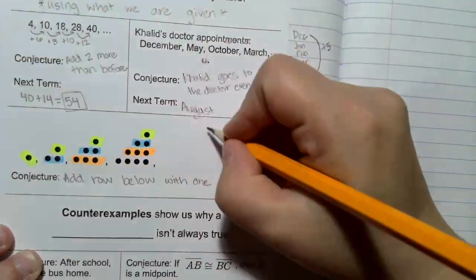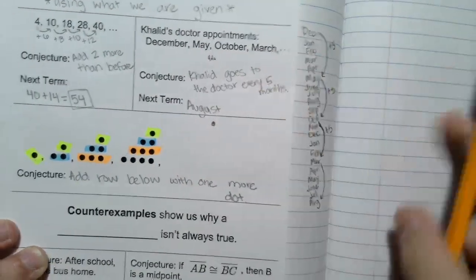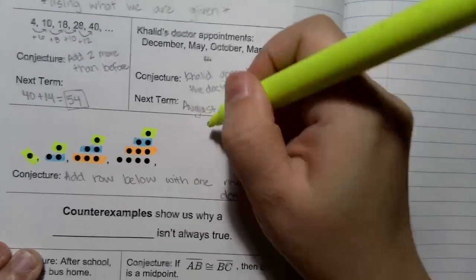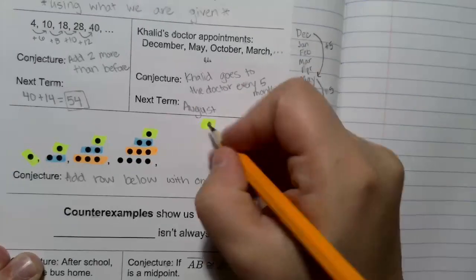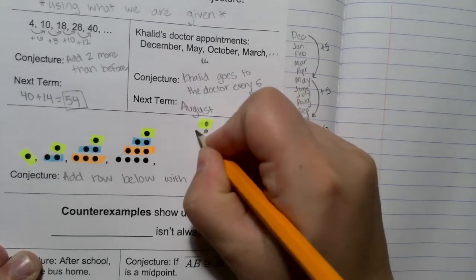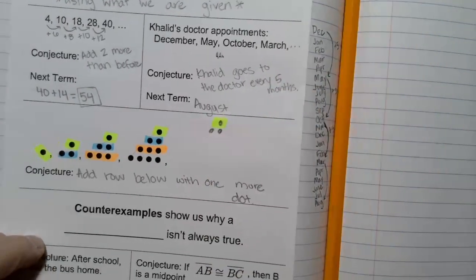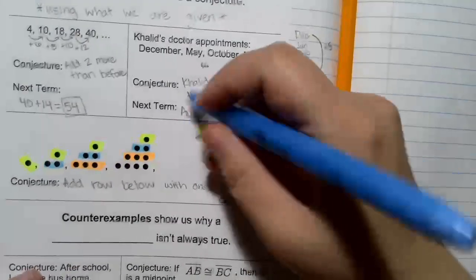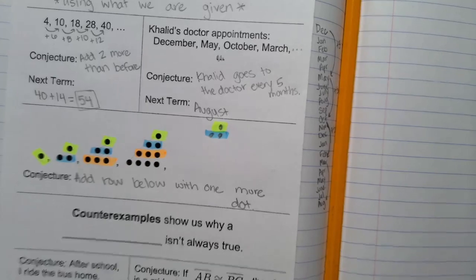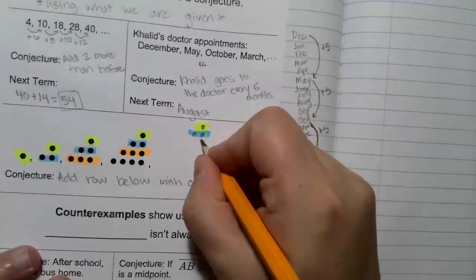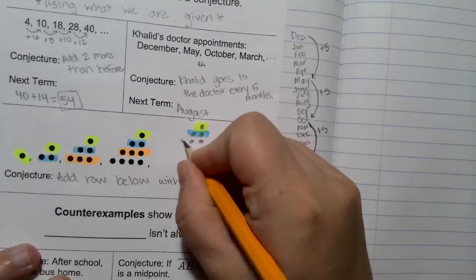So I'm going to start with my 1 on top. Then I'm going to do my 2. I'm going to line that 2 up right with that 1. 1, 2. Okay, after that we have our 3. So I'm going to go 1, 2, 3.